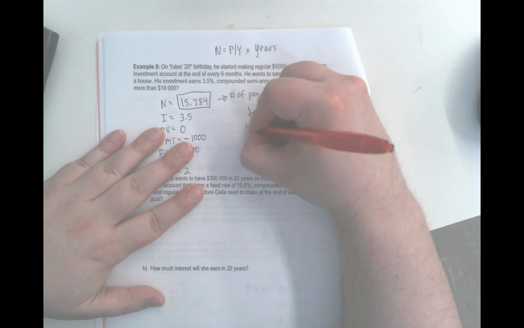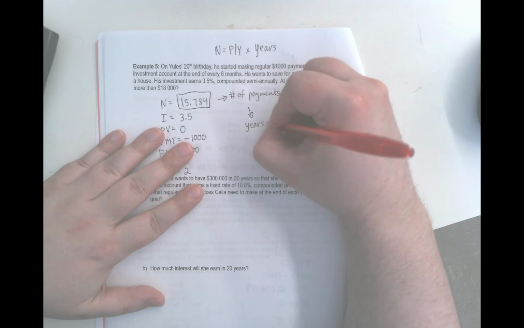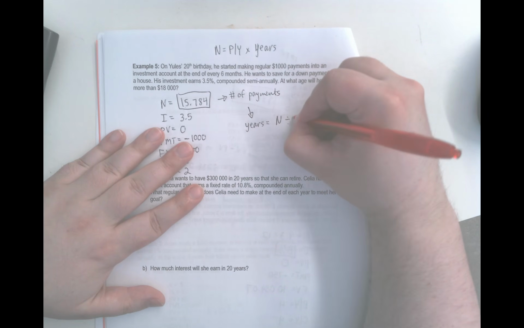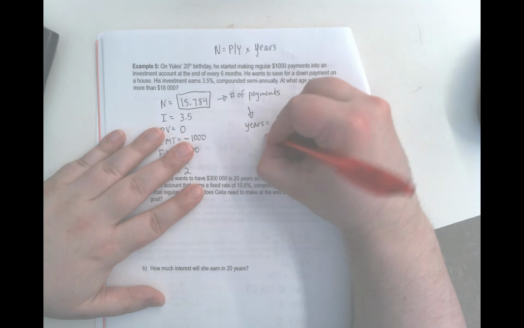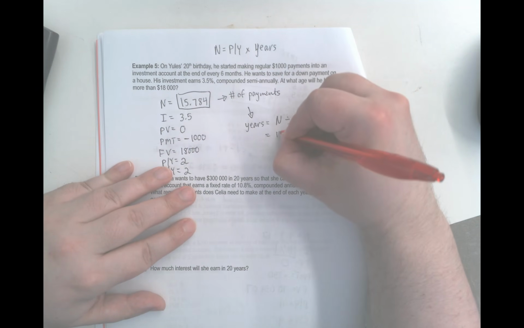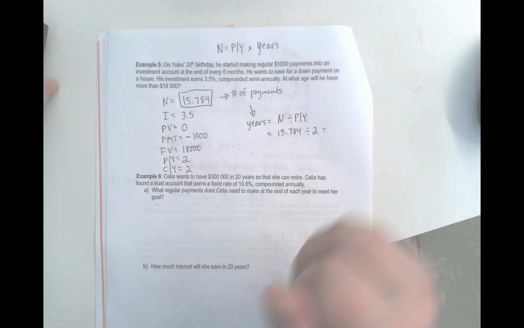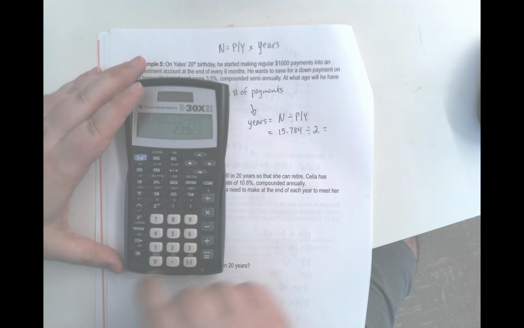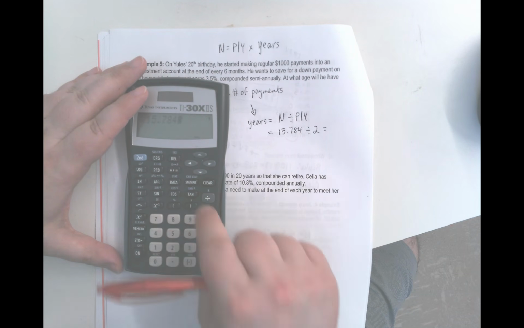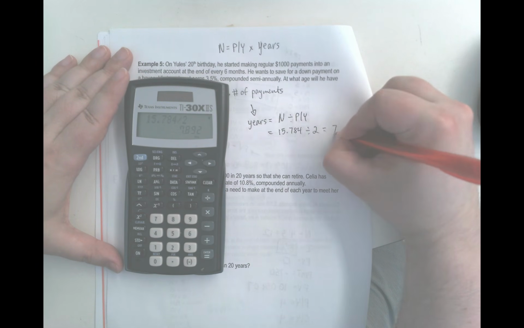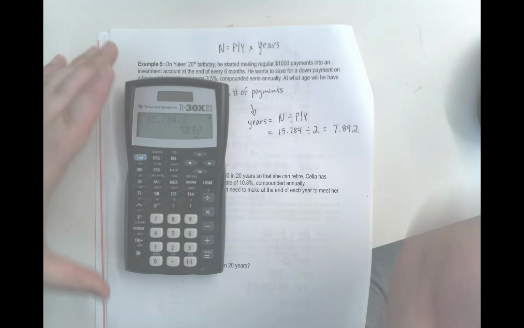So in this case, the number of years is going to be equal to N divided by my PY number. So in this case, it's going to be 15.784 divided by 2. So when we do this calculation, 15.784 divided by 2, you get 7.892.